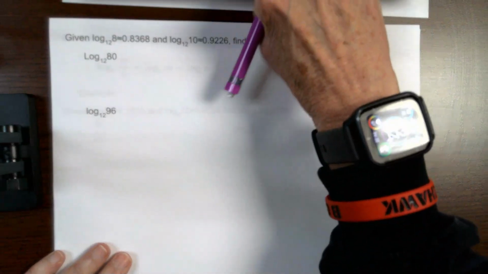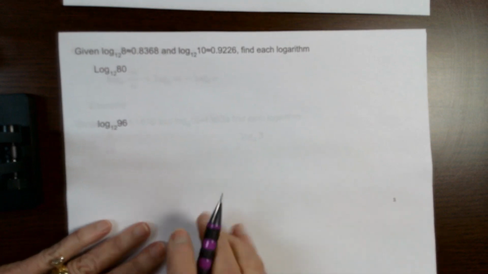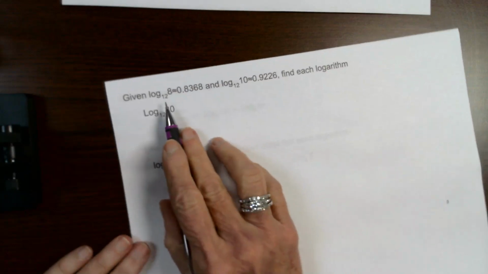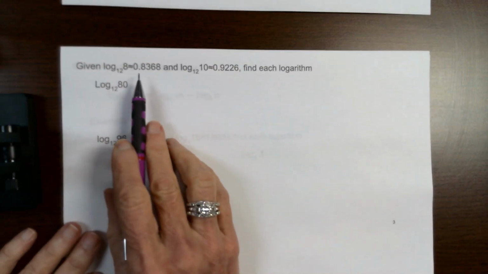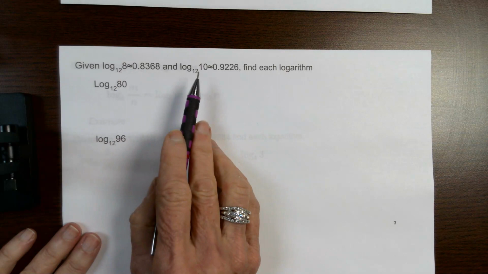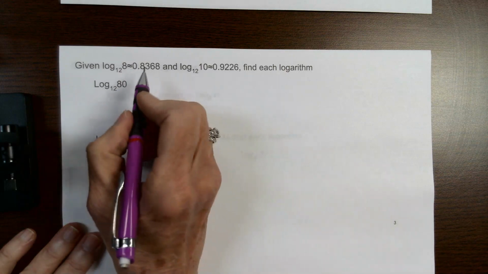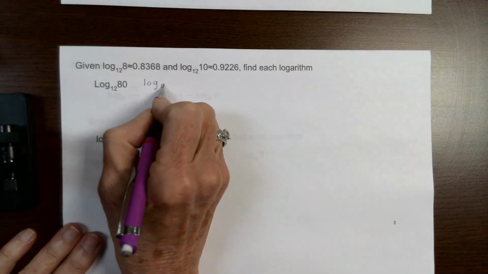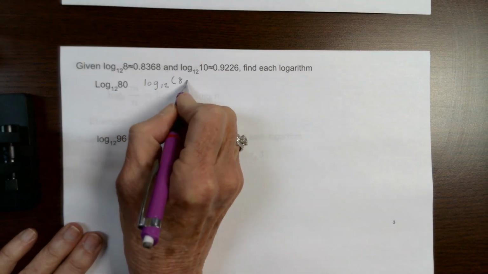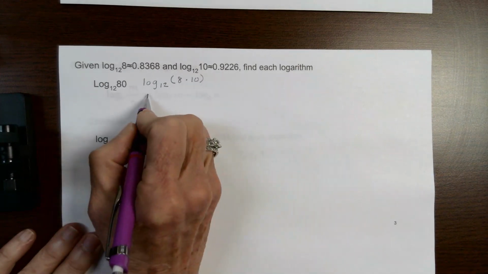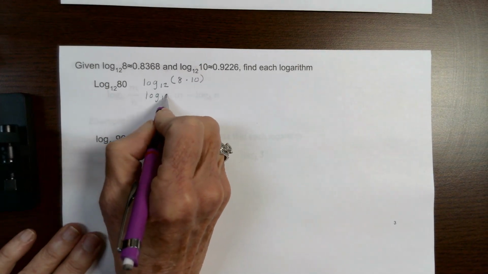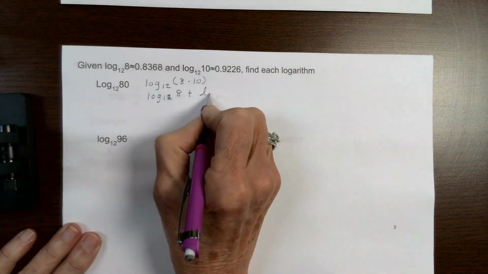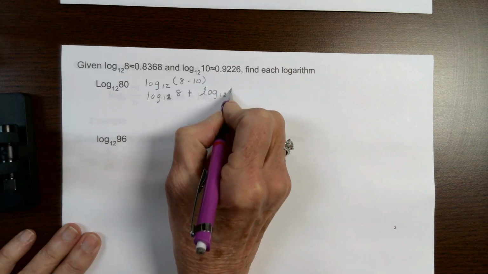So here's another example done out here. The biggest thing is asking, how can I write this? This time they give me both the log base 12 of 8 and the log base 12 of 10. I can write this then as the log base 12 of 8 times 10. So separated, I have the log base 12 of 8 plus the log base 12 of 10.